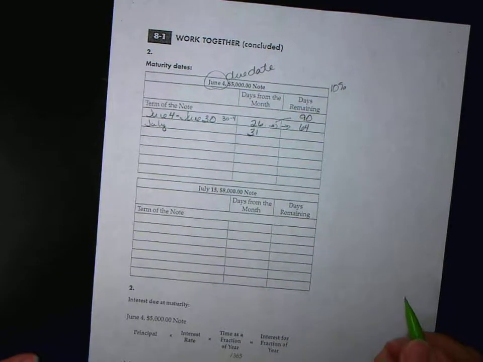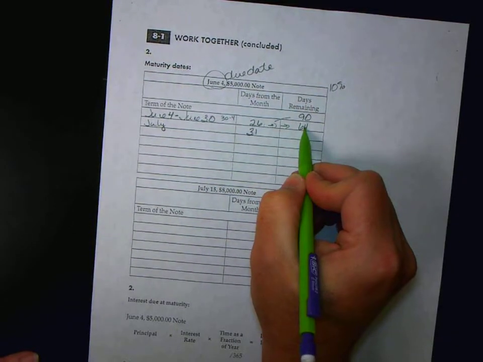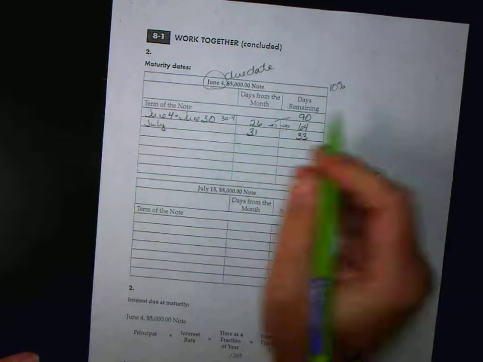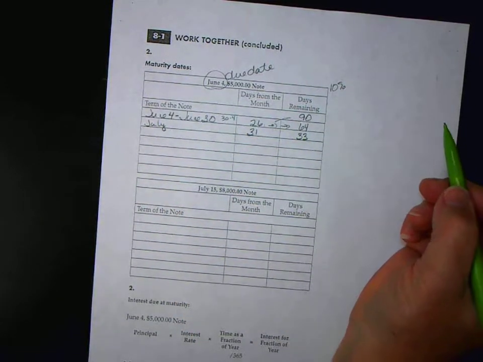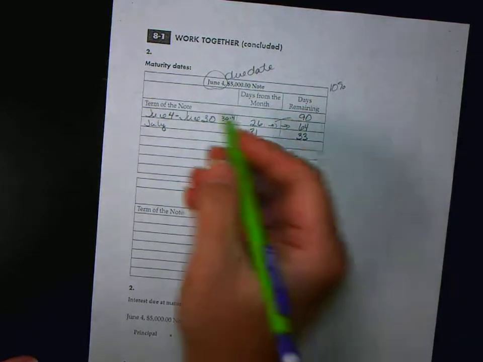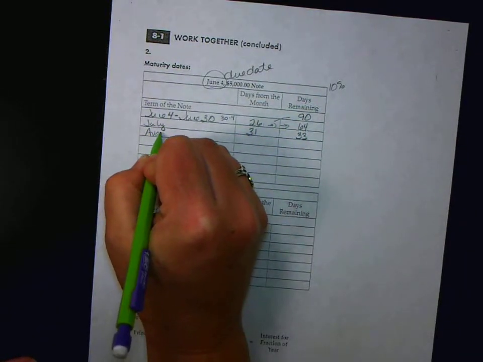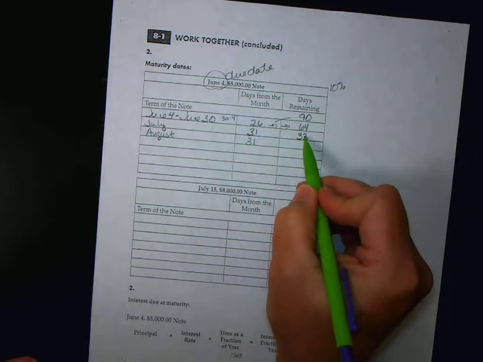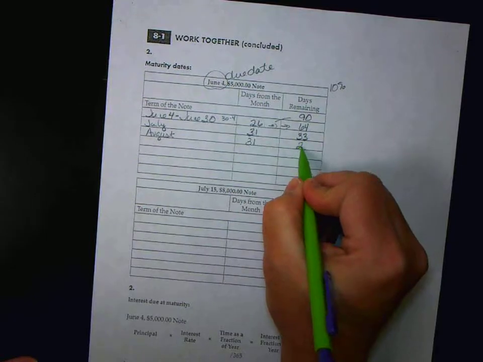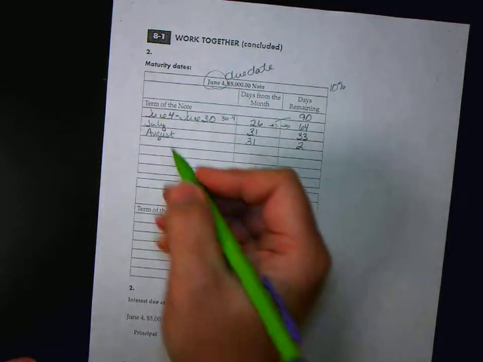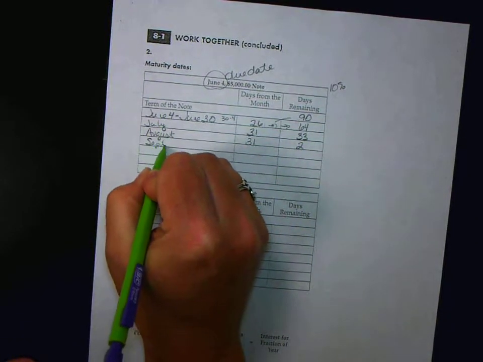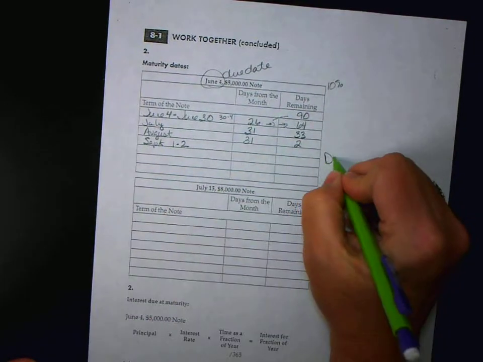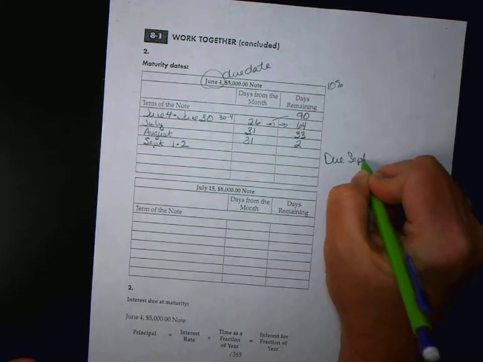If you need to count your knuckles, you can do that. So 64 minus 31 equals 33. So at the end of July, we still have 33 days on that note. And then August was also 31 days. So 33 minus 31 means that there's only 2 days left. So that'll get us through September 1st and 2nd. So the due date is September 2nd.